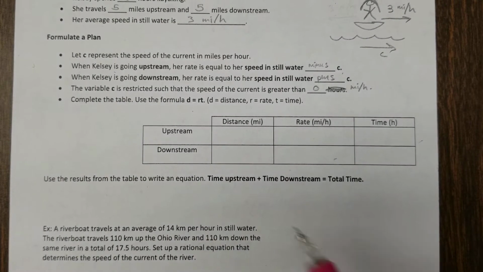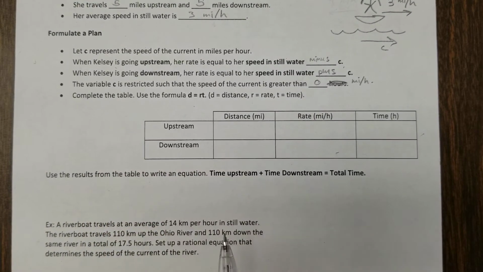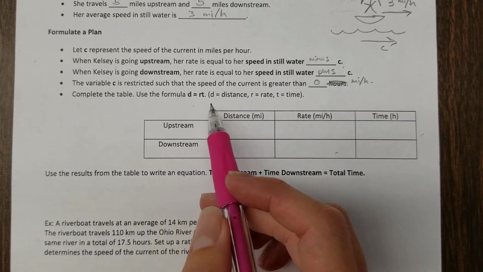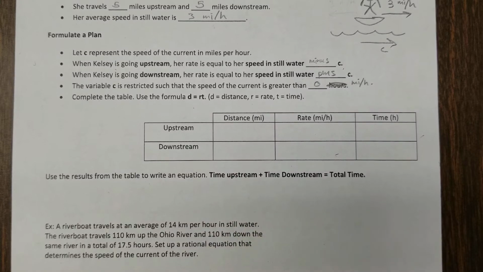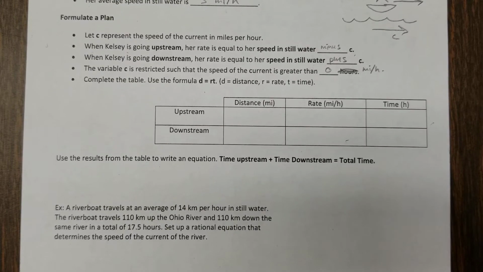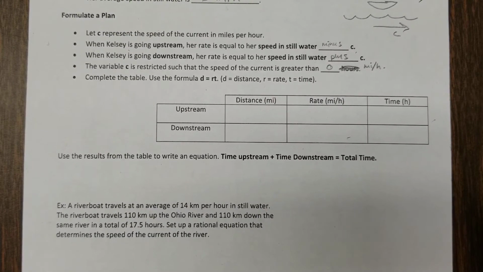Okay. So, complete the table. We're going to use this formula. Some of you might be familiar with it. I think in 9th grade physics you should have learned something like this, or maybe even before that. But we're using the formula distance equals rate times time.